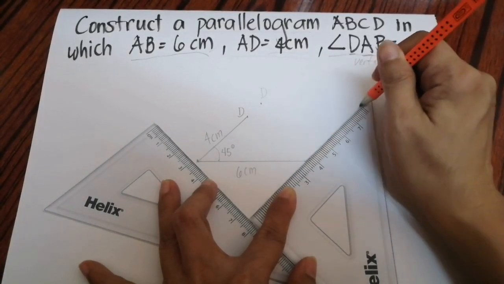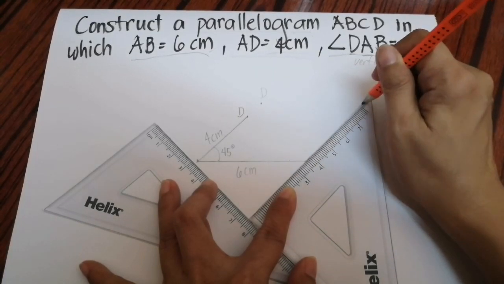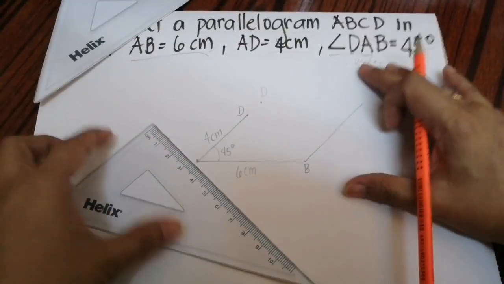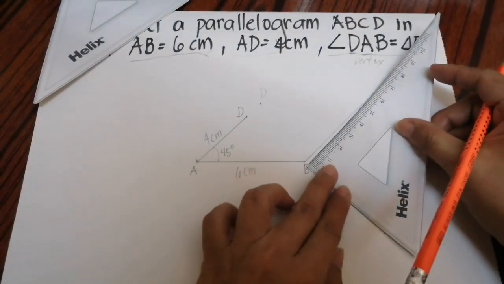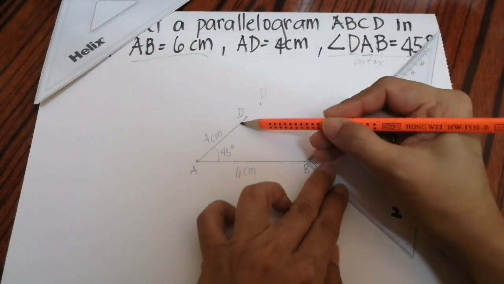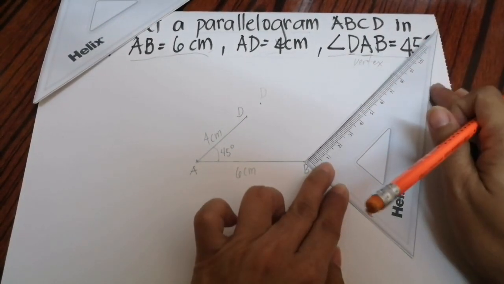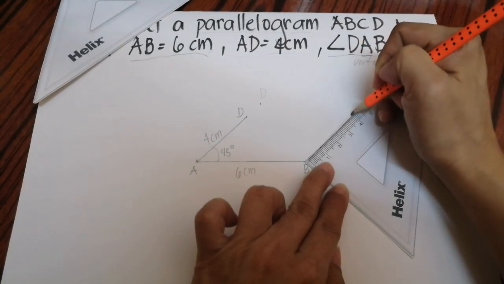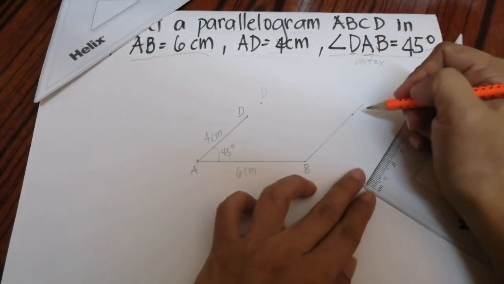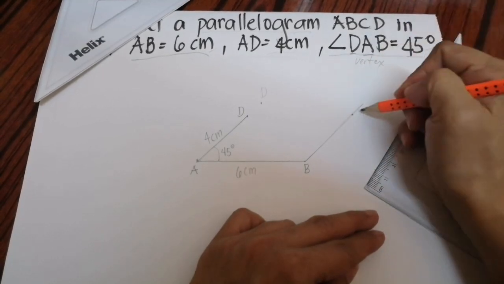Just go ahead and draw a line. Afterwards, get your ruler and measure 4 centimeters, because this side should have equal length with here. So it's until here. I'll mark it and name it point C.